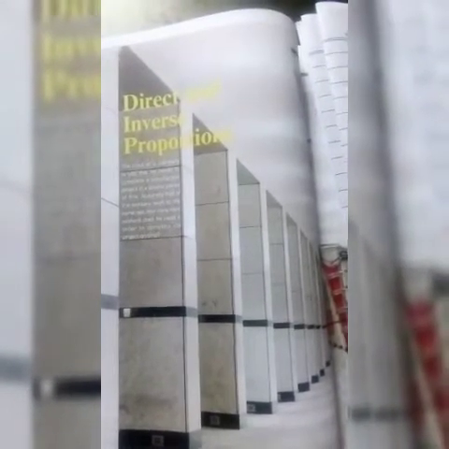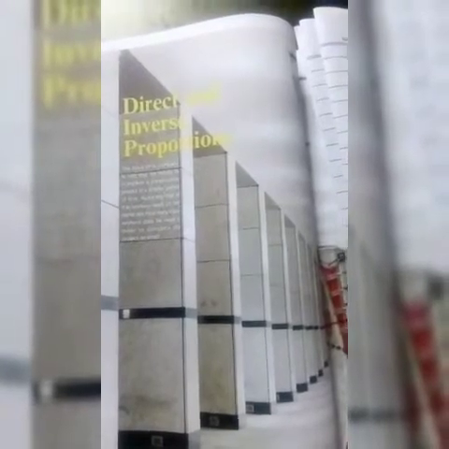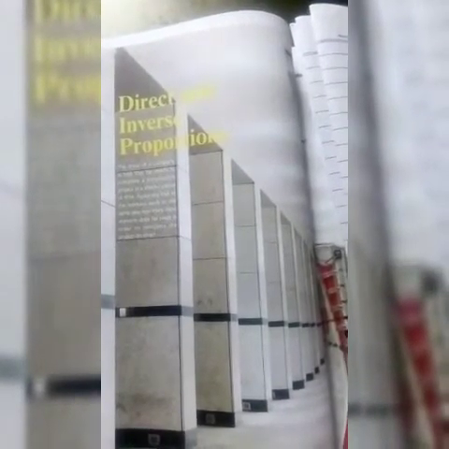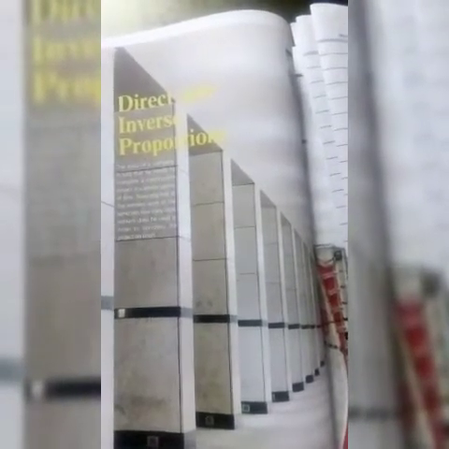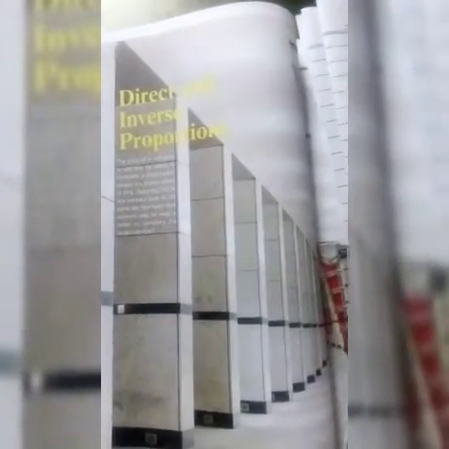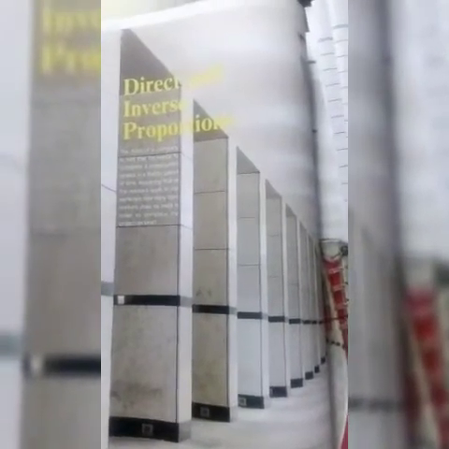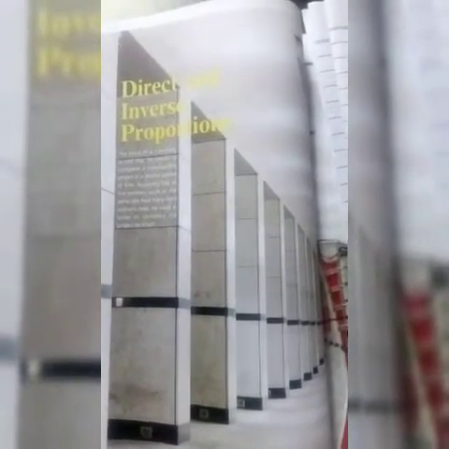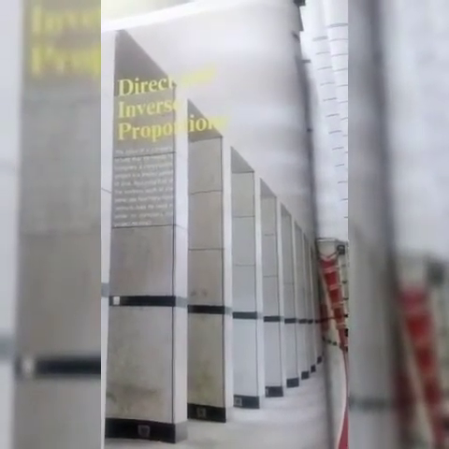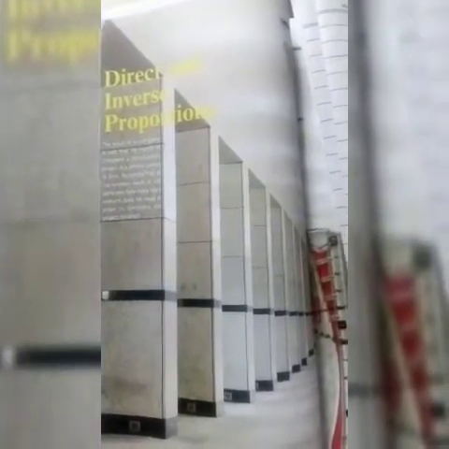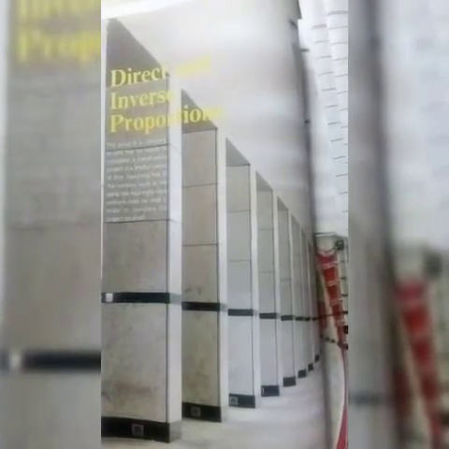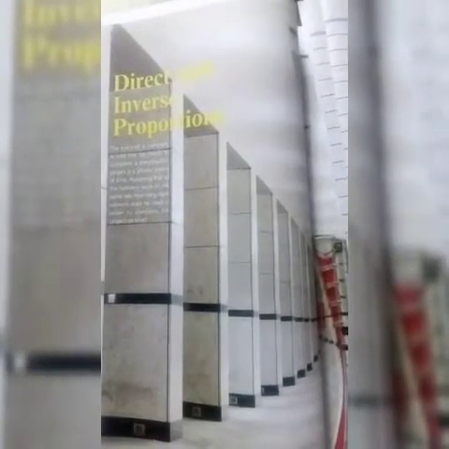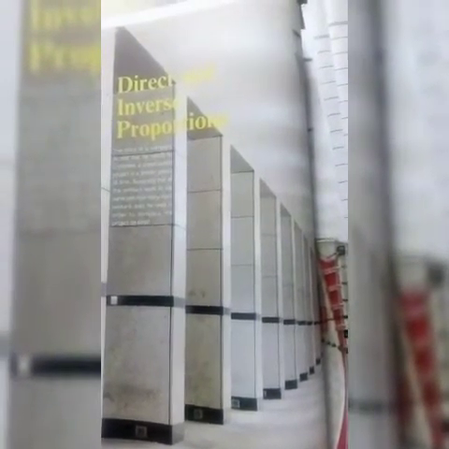Now come to inverse proportion. If two quantities are related in such a way that when one quantity increases, the other decreases, it is called inverse proportion. In direct proportion, if one is increasing, the other is also increasing; if one is decreasing, the other is also decreasing. In inverse proportion, if one is increasing, the other is decreasing. If one is decreasing, the other is increasing.